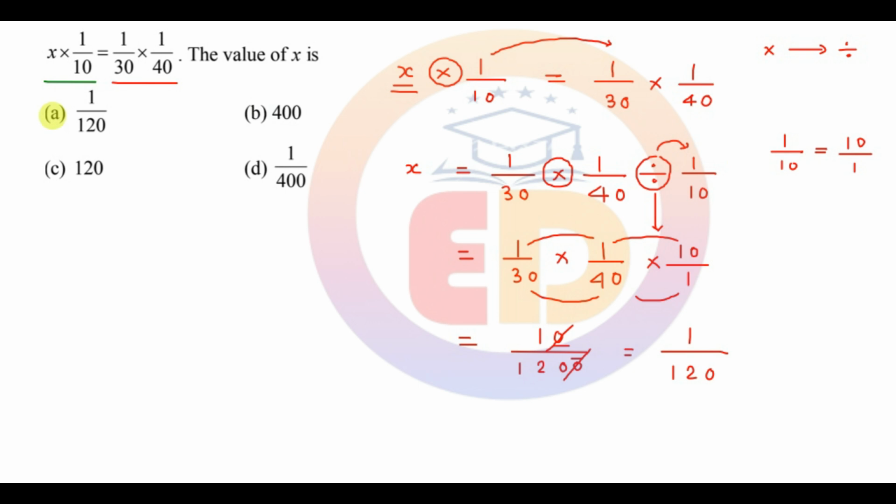Now here, understand one very important point. This is x multiplied by 1 upon 10 equals 1 upon 30 multiplied by 1 upon 40. Now understand one very basic point. When you take this 1 upon 10 from left to right side, it will first become division and then it will be reciprocal.